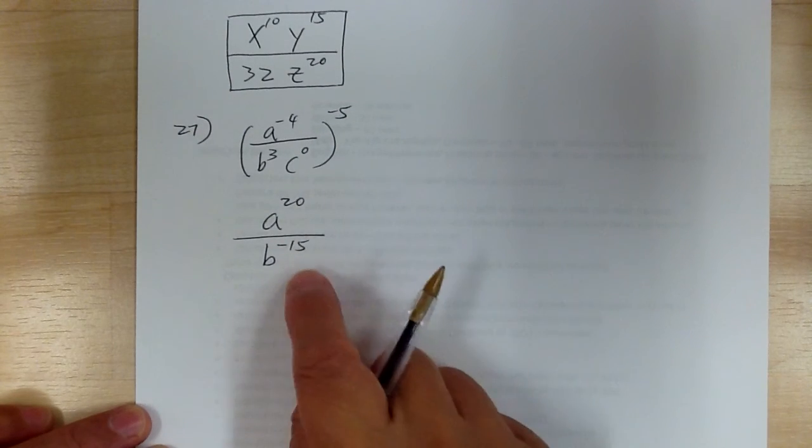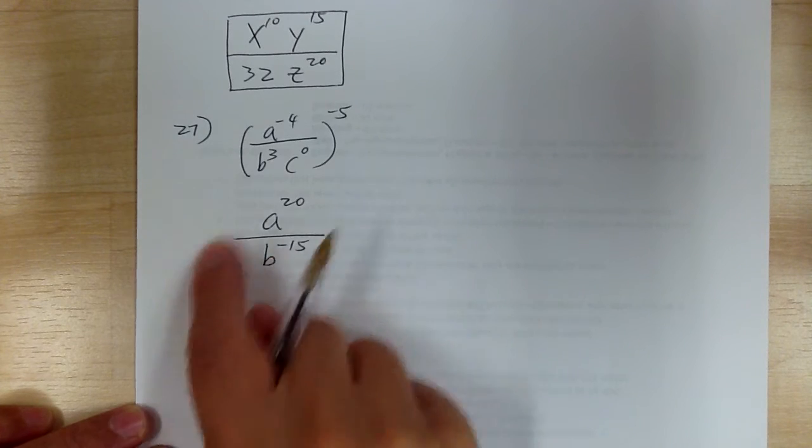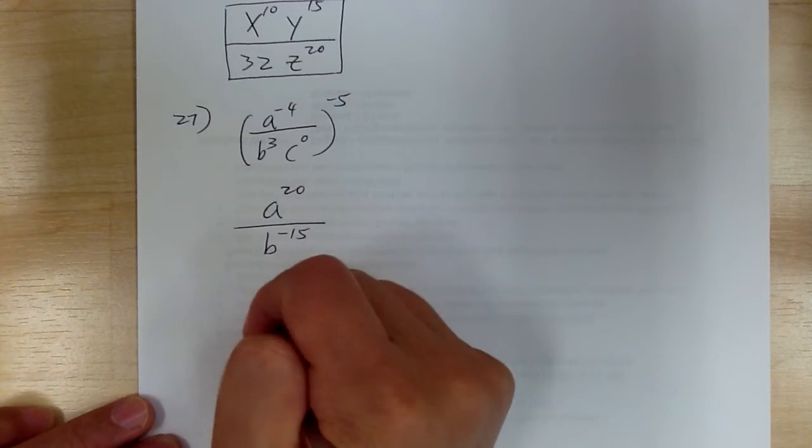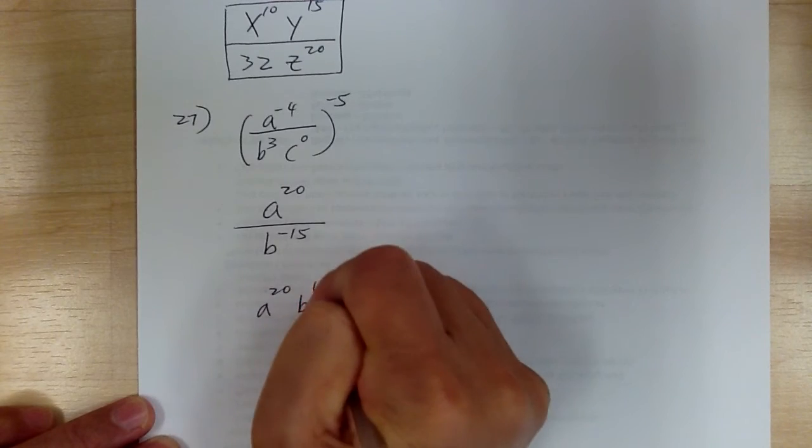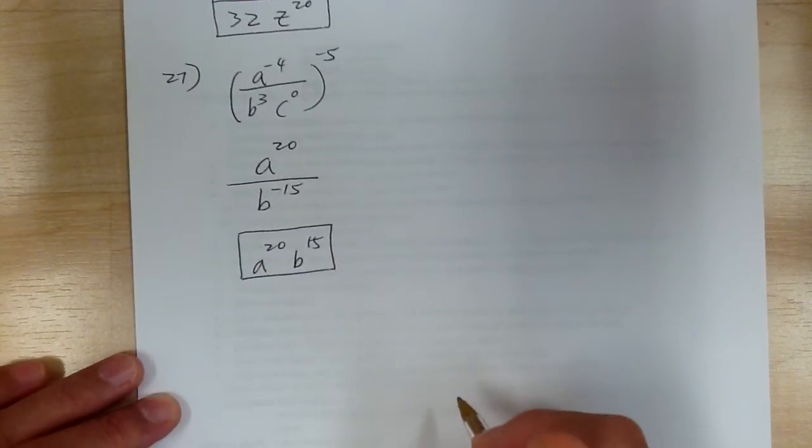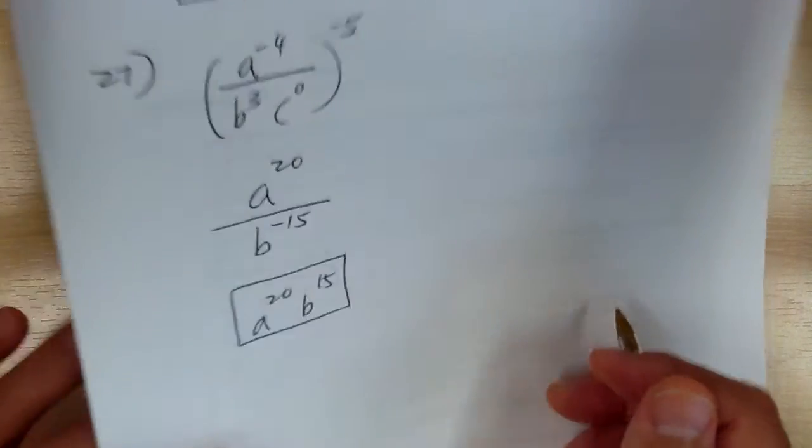Okay, then your next step is to use the negative exponent to flip things over. So you have to flip over to the top. So you get a to the 20, b to the 15, and that's it. Okay, let's go to 28.